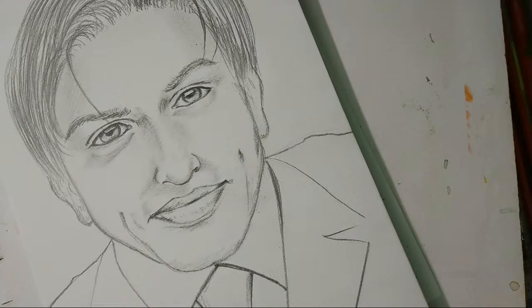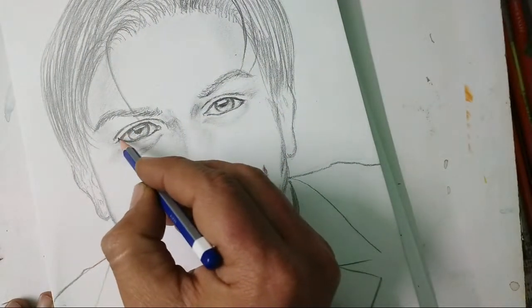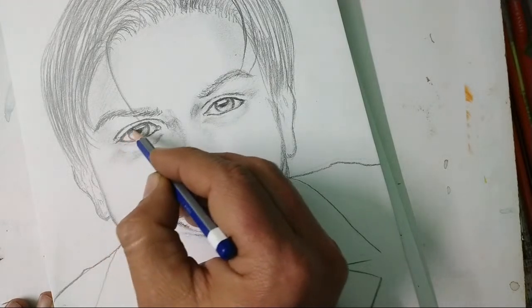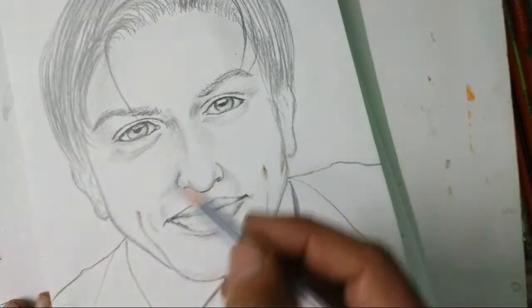Then the eyebrows have been done. Now eyelashes are there. These have to be done here, but they will not be done like the girls. You will show them just with a stroke on the eyes.